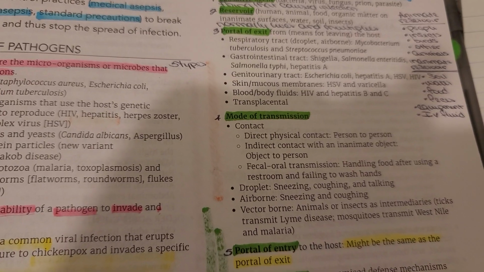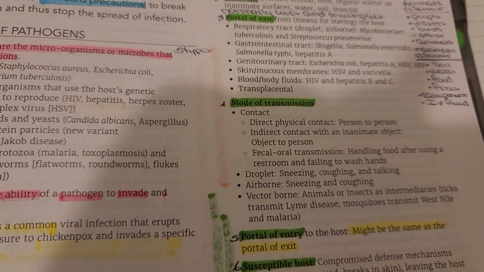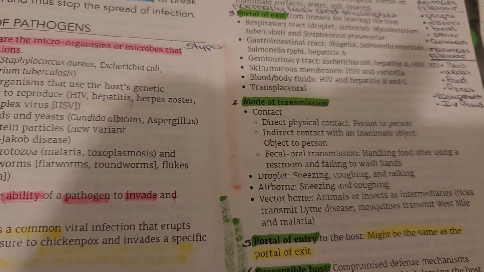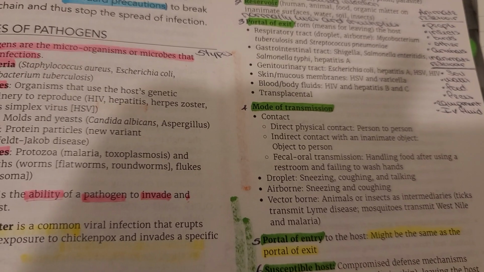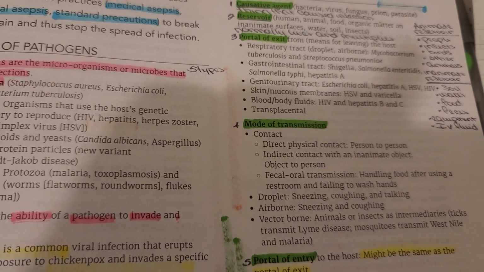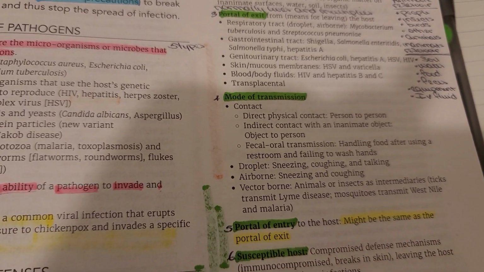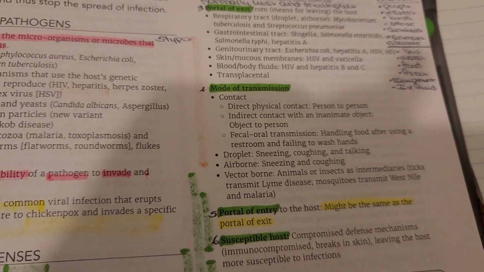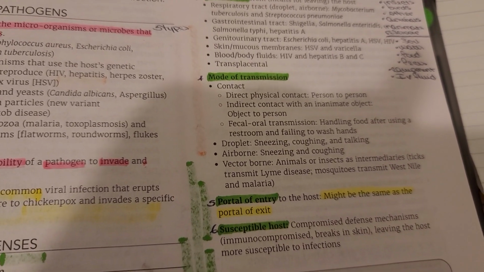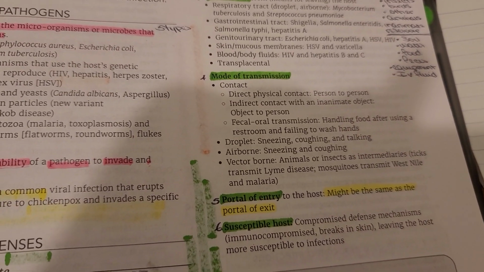Ticks transmit Lyme disease. We know that. Mosquitoes transmit West Nile and malaria. You also know that. Portal of entry to the host might be the same as portal of exit.